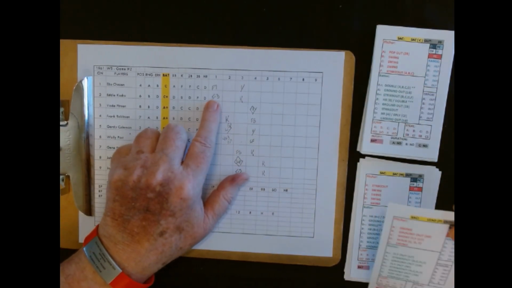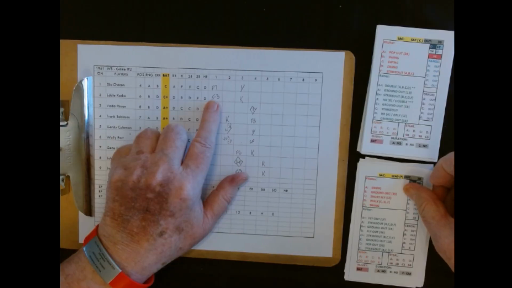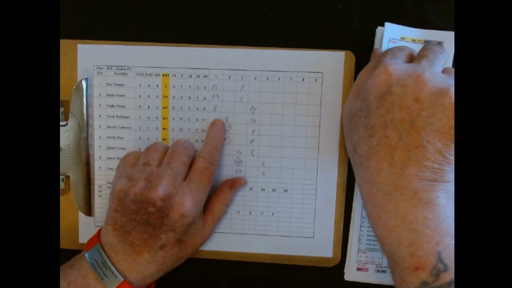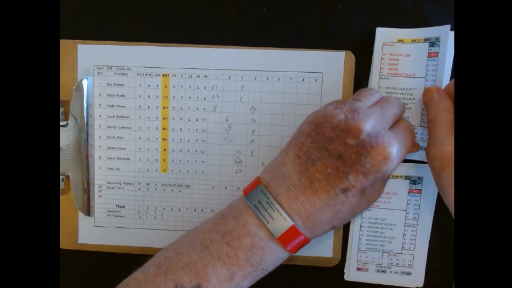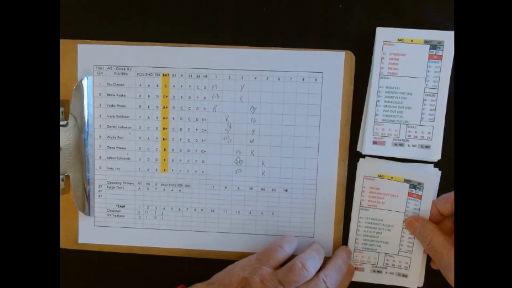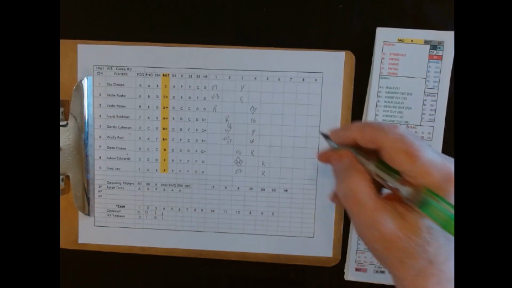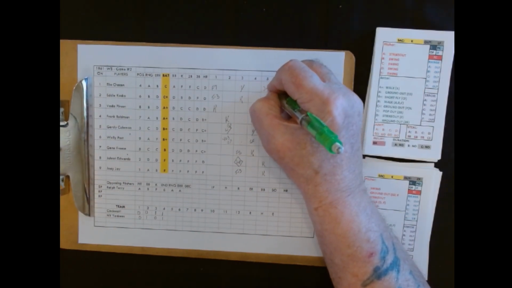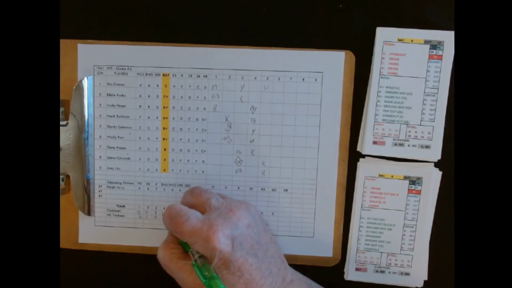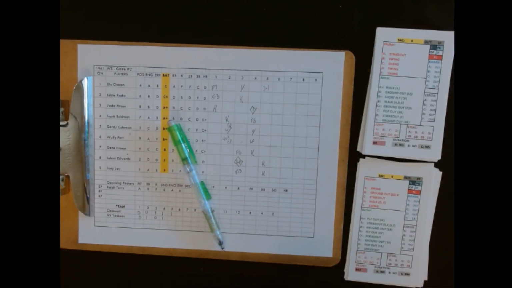Top of the order, Eddie Kasko. He's getting a cut. He's a C batter. That's a ground out to first. We'll do a 3-1. No score. Timeout, so we can randomize the cards.